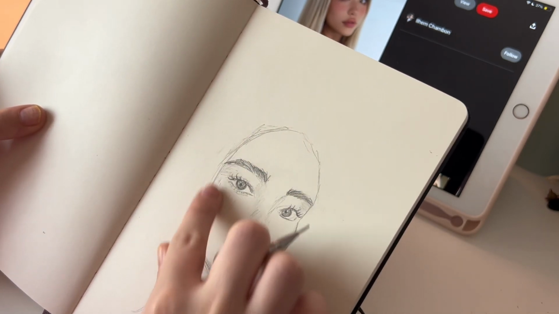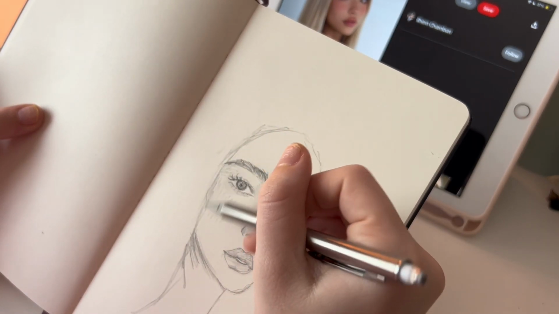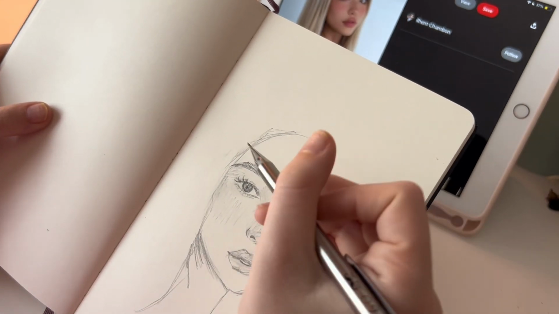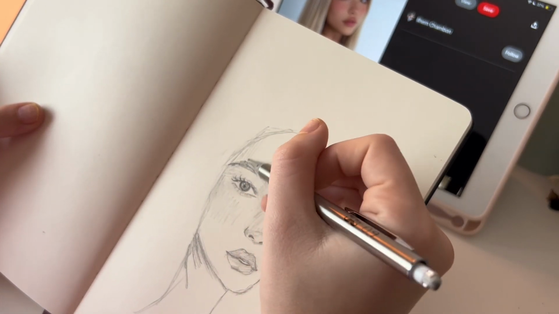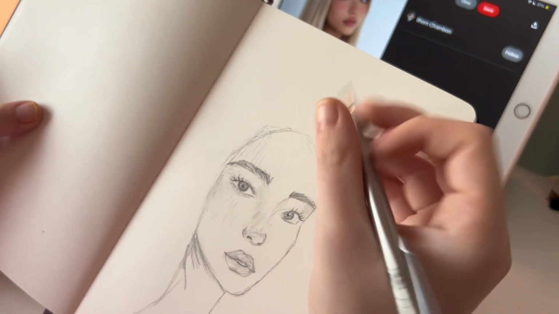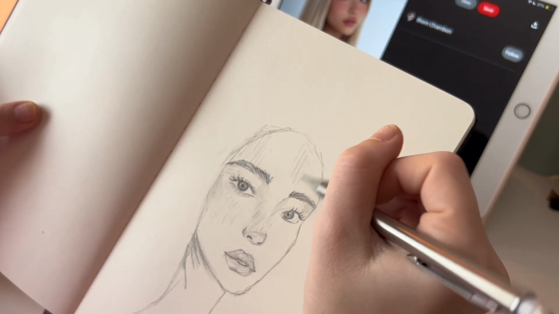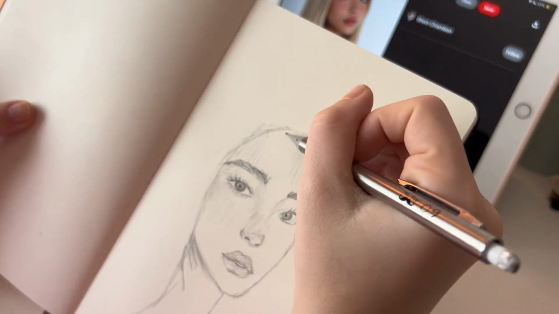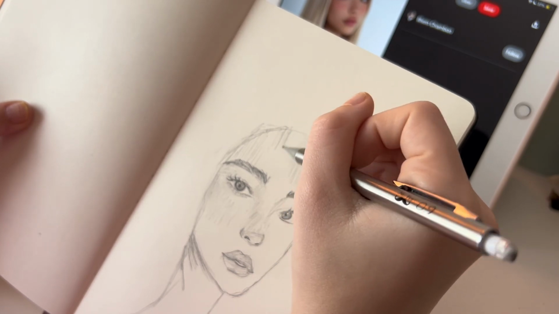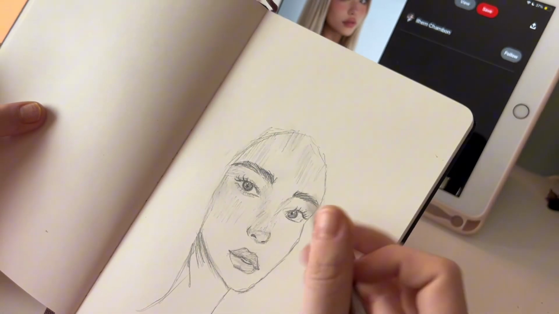When I do portraits, I like to add a lot of random shading, even if it isn't needed. I'm adding shading on her cheeks for her blush, and I'm adding some on her forehead, even though there isn't much shading to be had on her forehead. I just like it to not just be blank, if that makes sense.